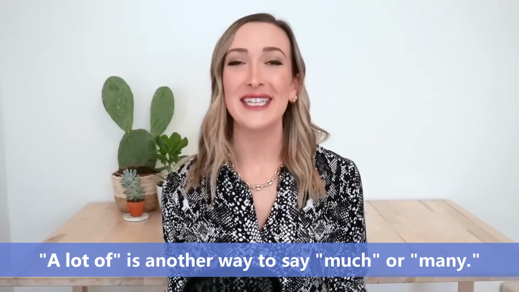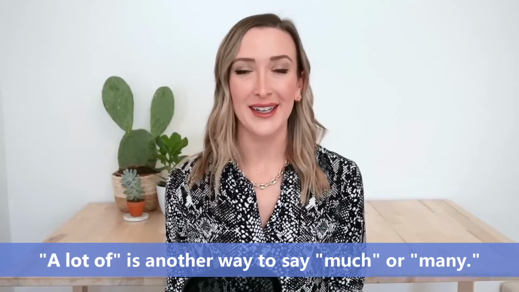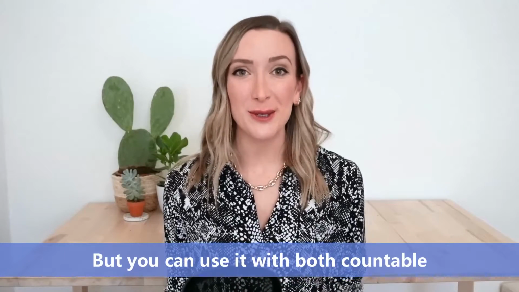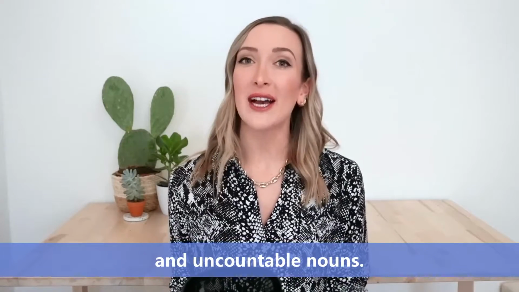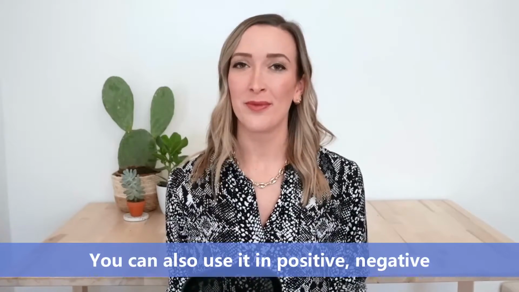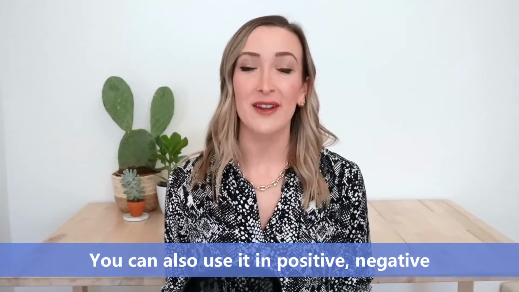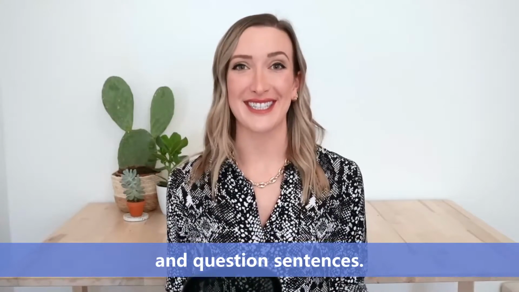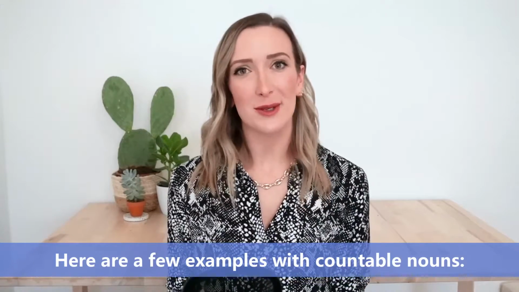A lot of is another way to say much or many, but you can use it with both countable and uncountable nouns. You can also use it in positive, negative, and question sentences. Here are a few examples with countable nouns.